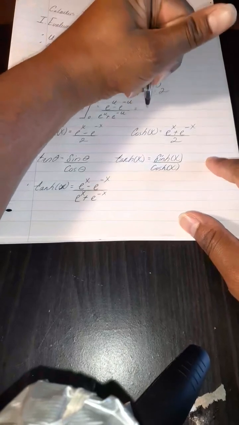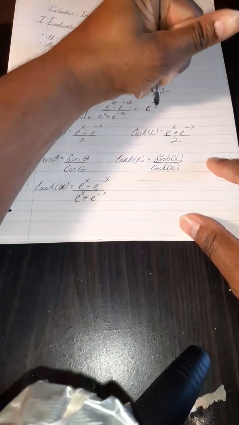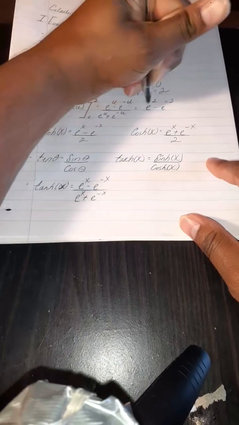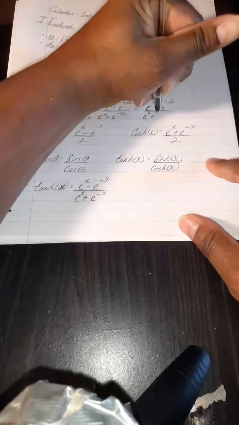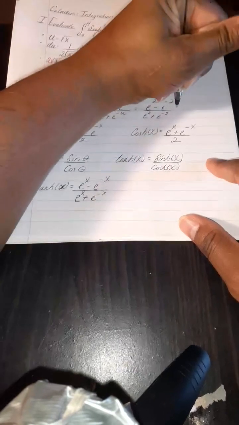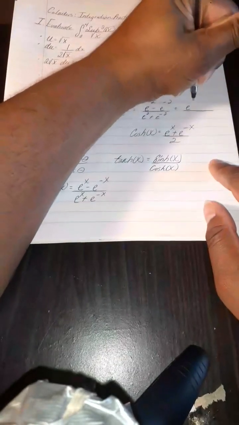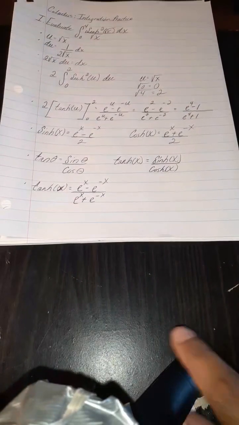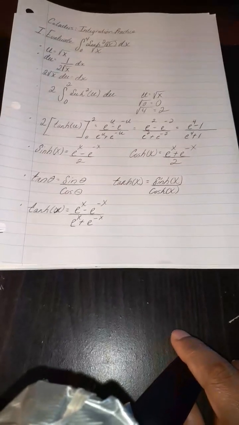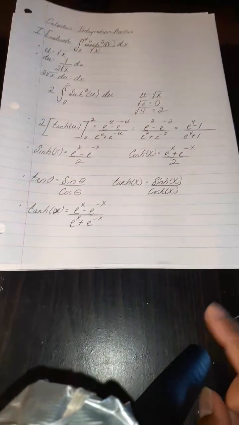So if we plug the 2 in, we'll have e to the second minus e to the negative second all over e to the second plus e to the negative second. We'll need to simplify this. And what that's going to give us is e to the fourth minus 1 all over e to the fourth plus 1. So that's what we get when we stick in our upper limit, which is 2. Okay, so make sure you do the simplification there.